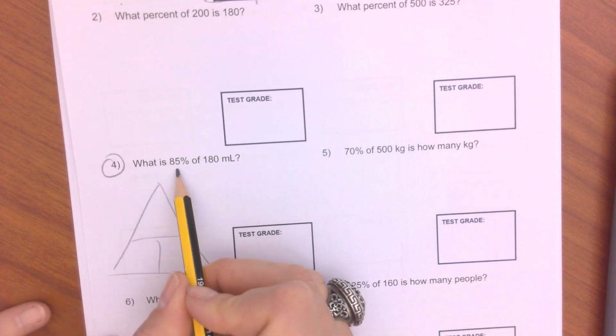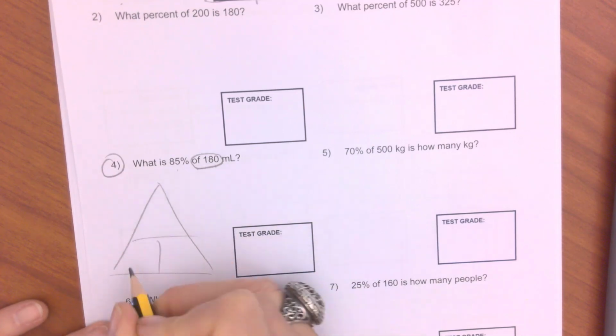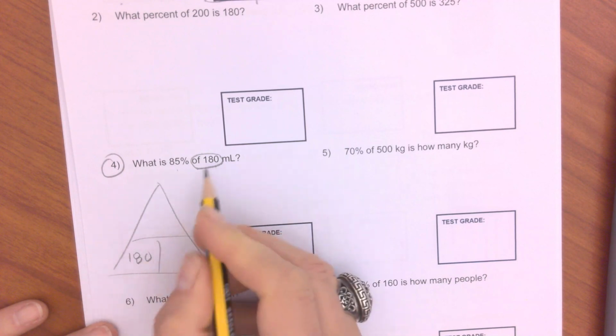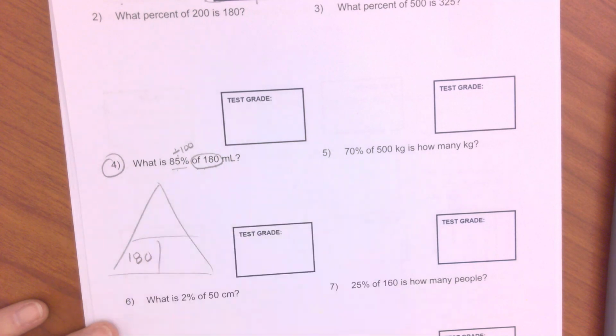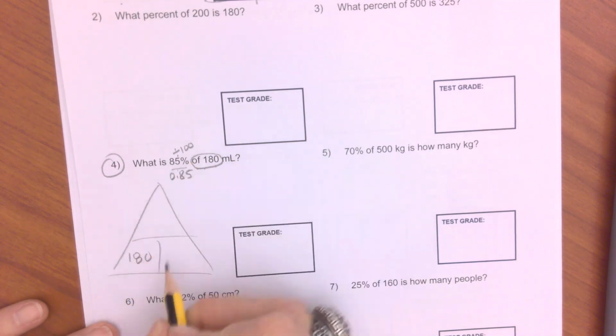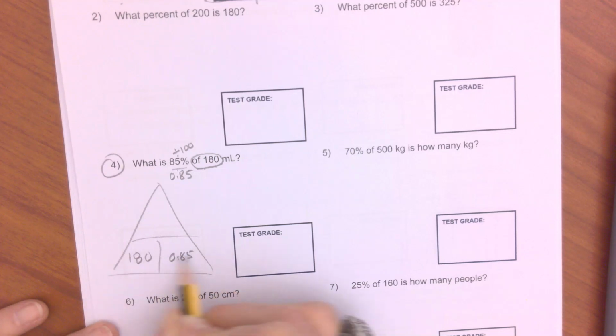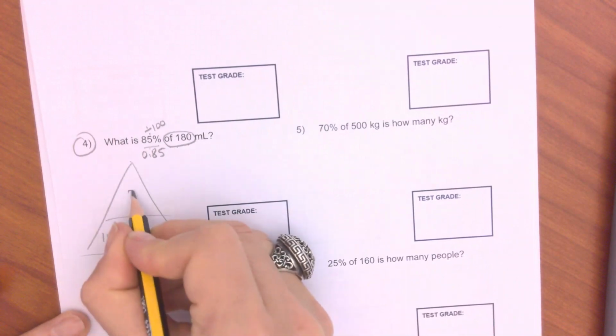Okay, let's do number 4. What is 85% of 180? Oh, look at that "of." We know that's the whole because it has an "of." 85%, you have to change it to a decimal. So 85 divided by 100 is 0.85, and it always goes here as a decimal. And if I have these two, is it times or divide? Let's look. Times. So I'm going to times that to find the part.